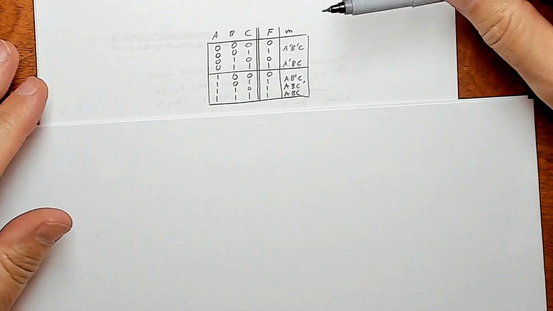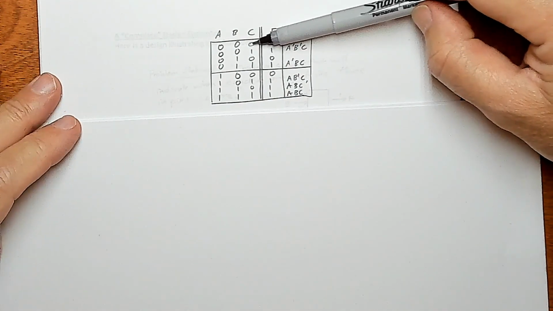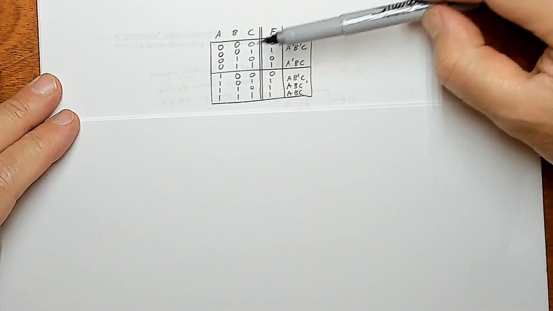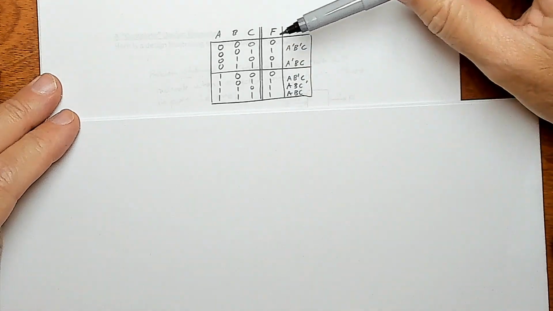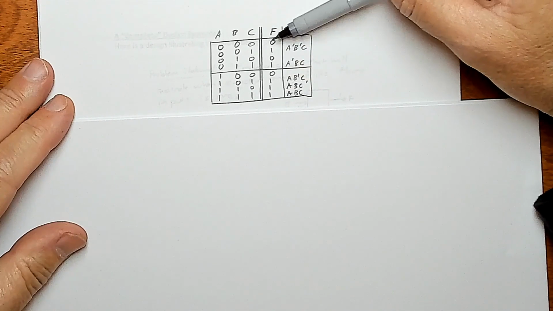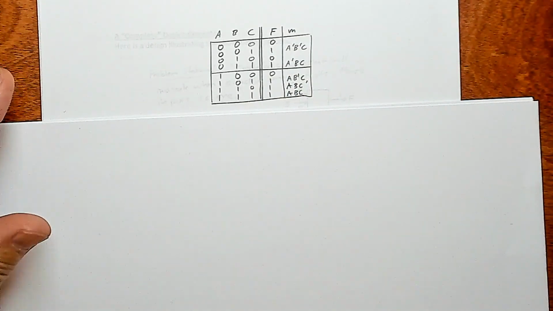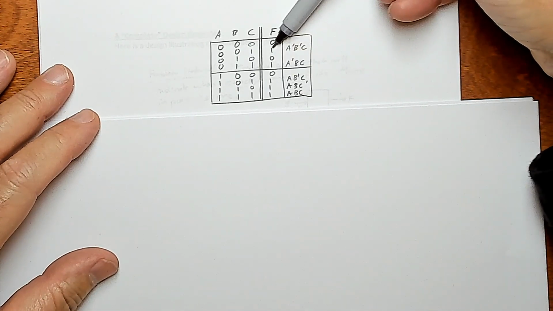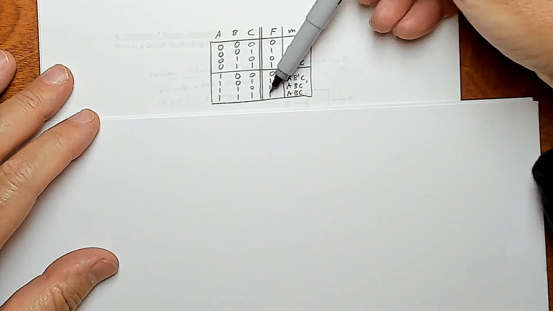So here we're using sum of products. This is our input side. It's just counting from 0 to 7. This is F that our boss gave us. It's just an arbitrary output, 0, 1, 0, 1, 0, 1, 1, 1. We want some gates that'll do this. So with the sum of products method, you look where the F's are 1. So there's a 1 here, and then there's a 1, 1, 1.